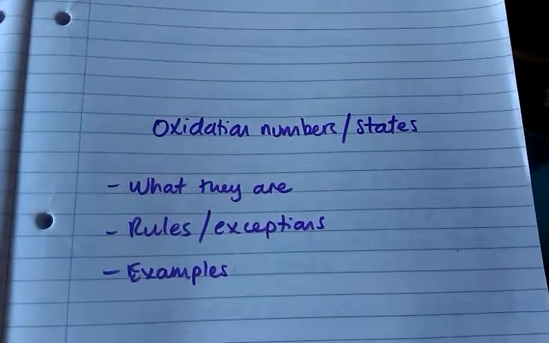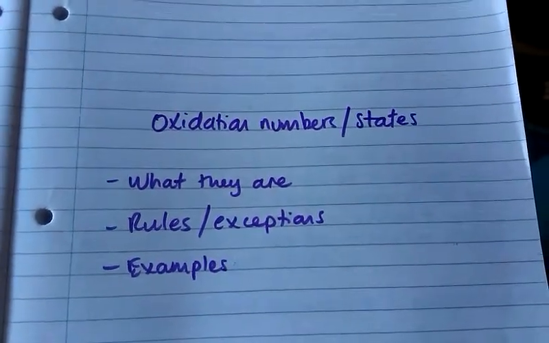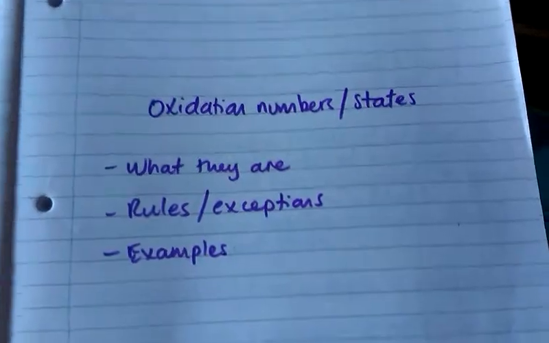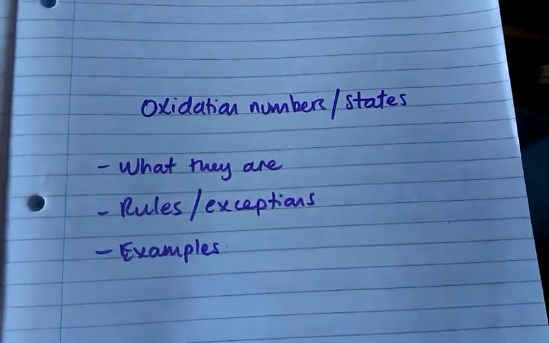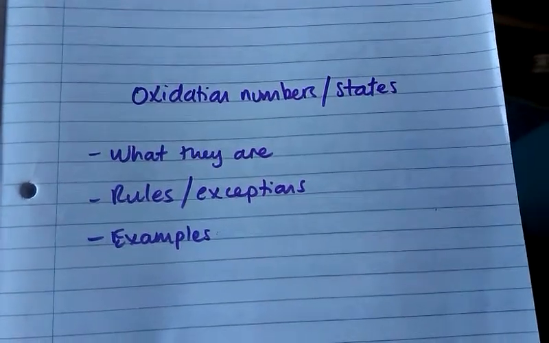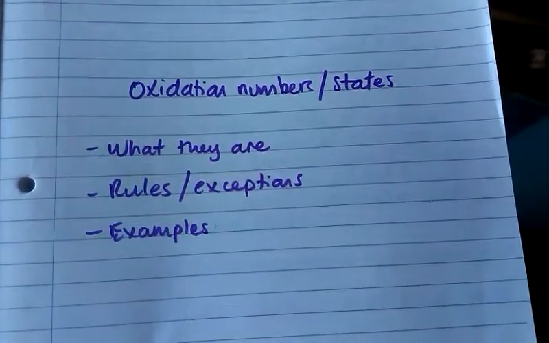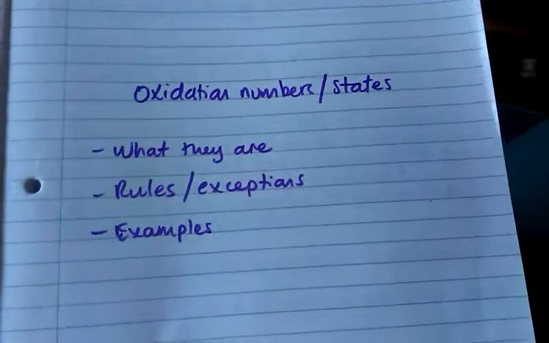This video is on oxidation numbers or states. I'm just going to run through what they are, any rules and exceptions that you'll need to learn, and examples of how to determine oxidation states in molecules, ions and reactions.